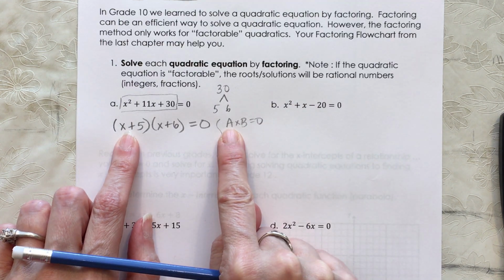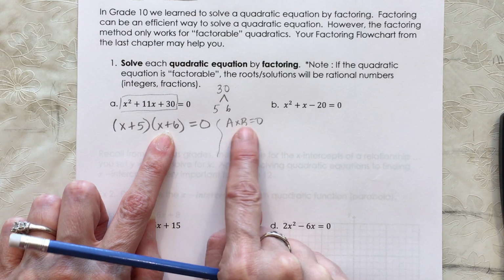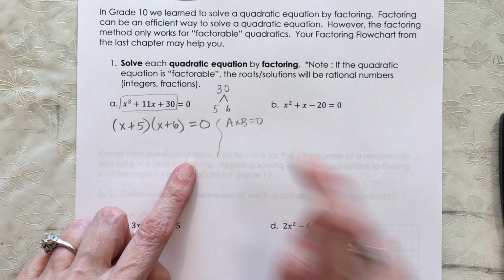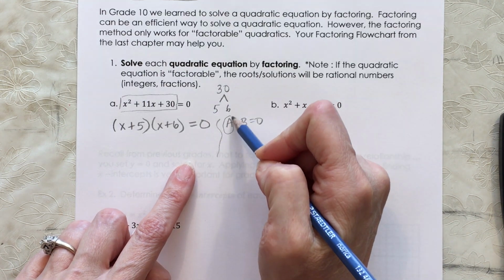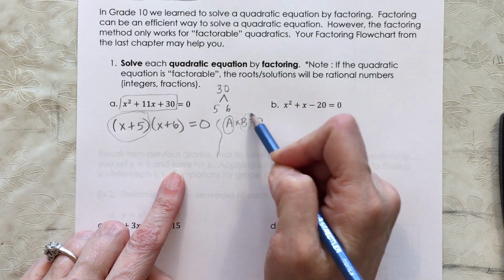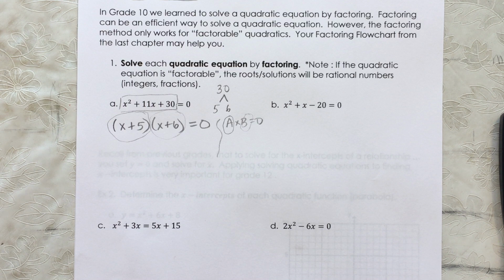Okay, so x plus 5 is an unknown number, x plus 6 is an unknown number. When we multiply them together, our answer is 0. And the only way that can be true is if either this number is 0, or this number is 0. So think about it. Think about any two numbers. If you multiply them together and you get the answer of 0, one or the other of them has to be 0. That's the only way it works.